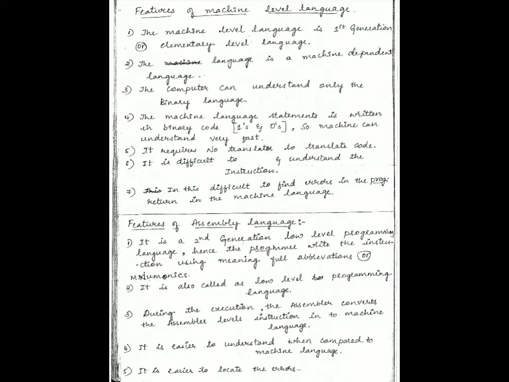Okay, many are there. When we go through the instructions while studying, we can come to know the difference between human understandable language and assembly language. So it is a second generation low level programming language. Hence the programmer writes the instructions using meaningful abbreviations or mnemonics, closer to English, not completely English, just abbreviations. That kind of words they are using in this language. That's why it is called assembly language, or low level language.